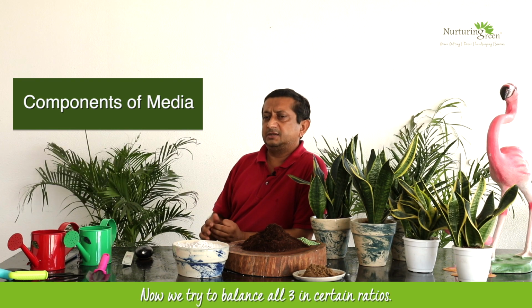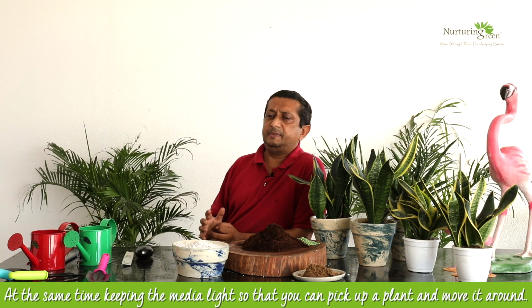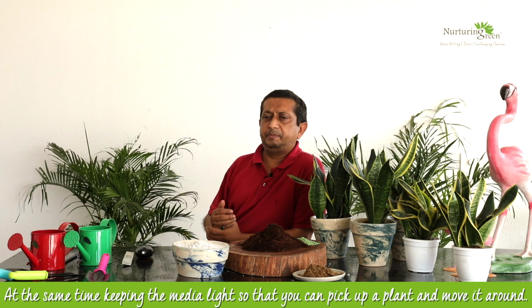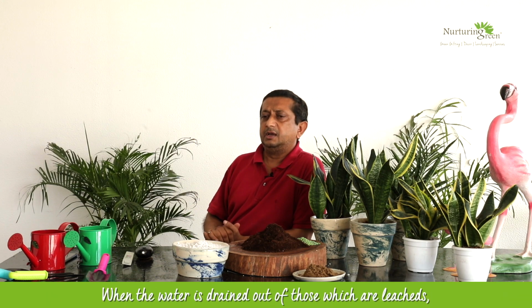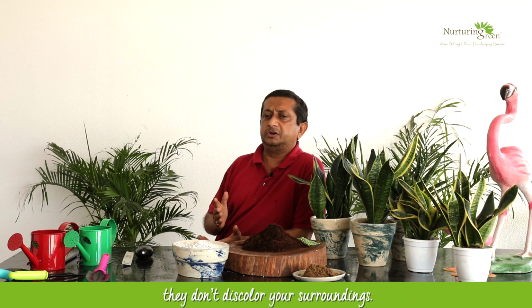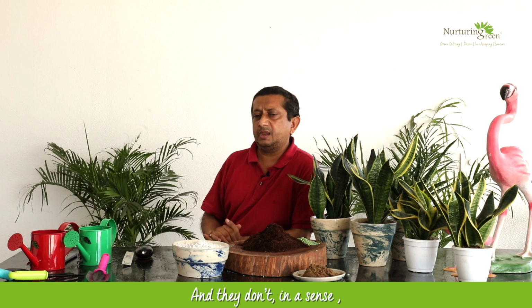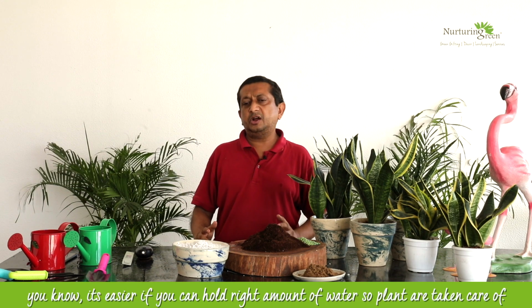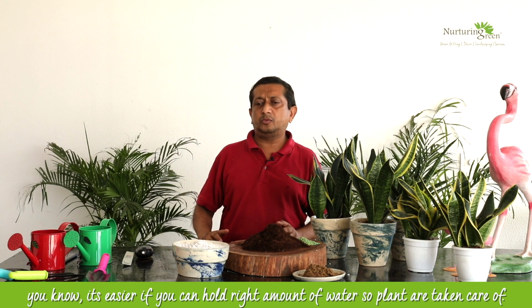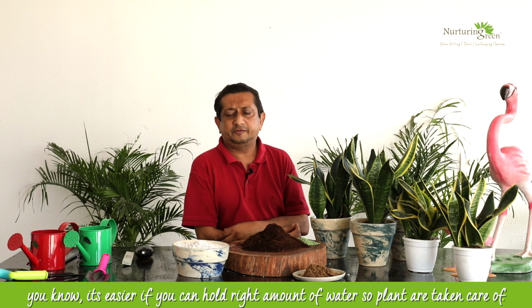We try to balance all these three in certain ratios, while keeping the media light so you can pick up a plant and move it around. When the water drains out, the leachates don't discolor your surroundings, and the media holds the right amount of water, so the plants are taken care of.